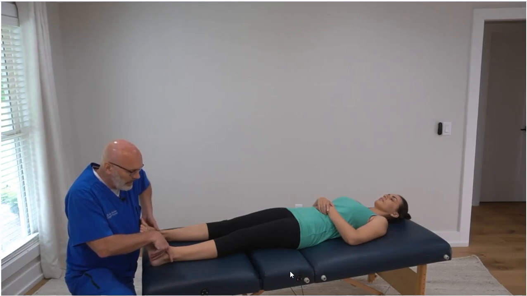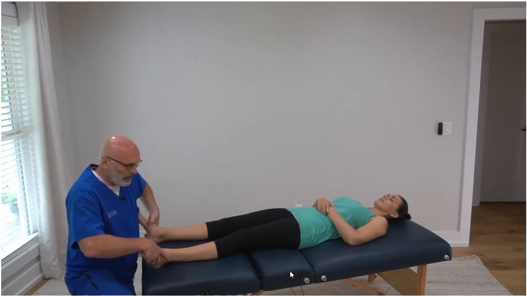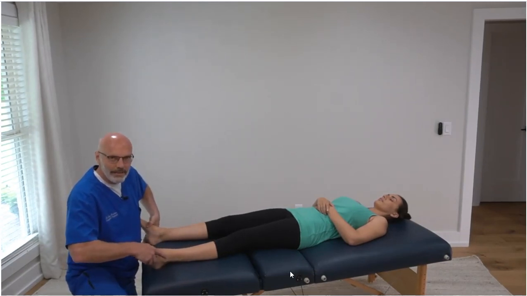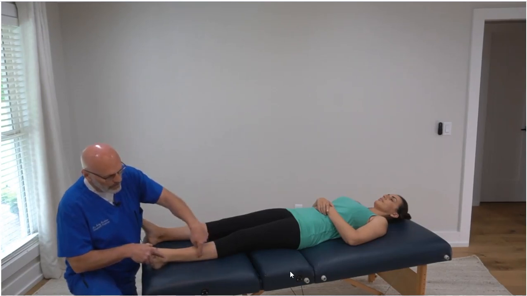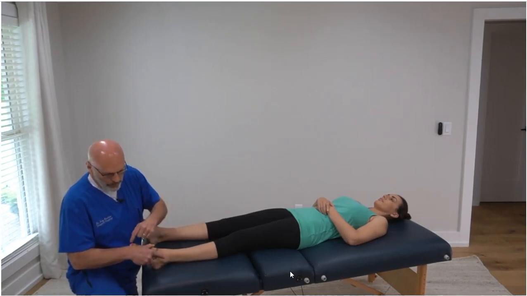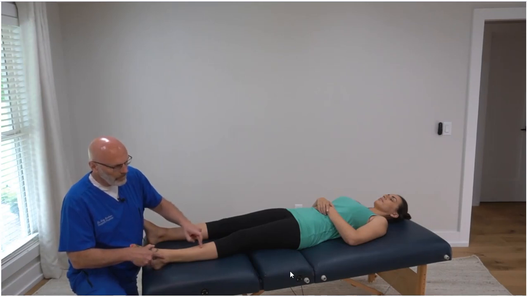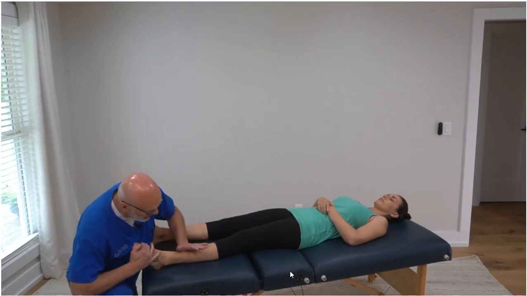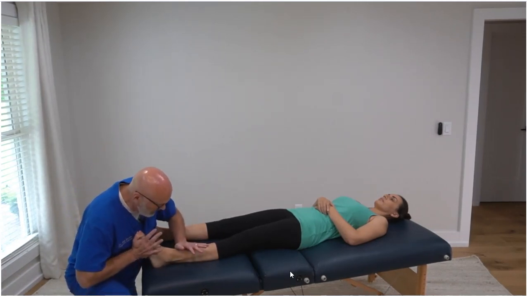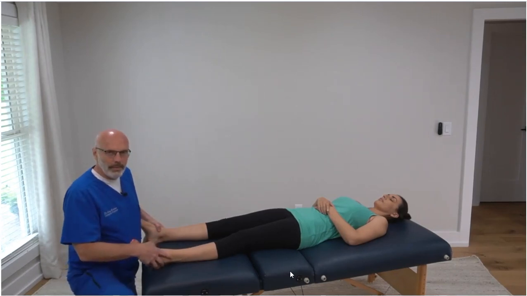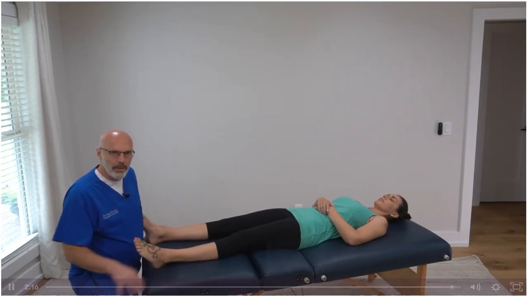So again, the tibialis anterior and the peroneus longus and brevis, these are agonist-antagonist relationships. So if I test for the strength of the peroneus longus and brevis, I'm testing for the length of the tibialis anterior. So hold, up and in, okay? And that's the test for the muscle spindle activation of the peroneus longus and brevis.